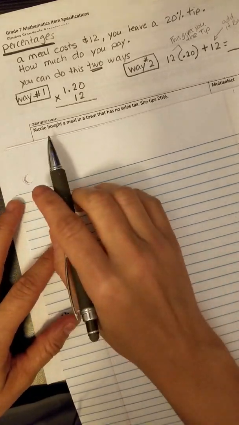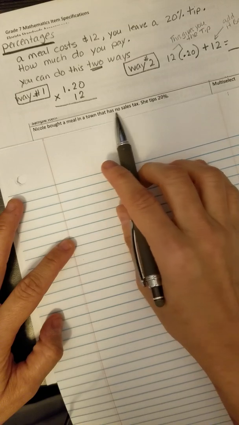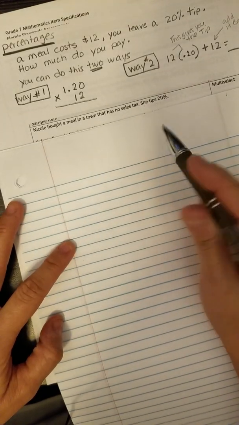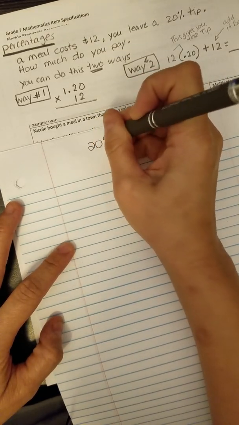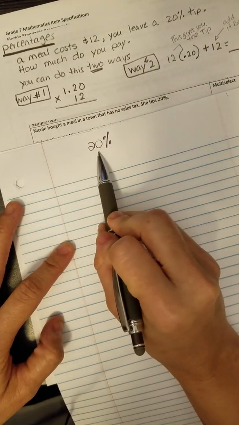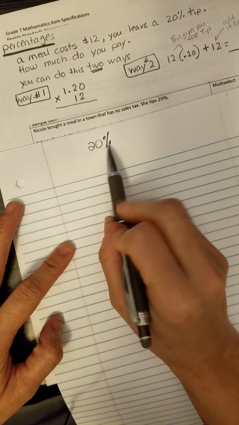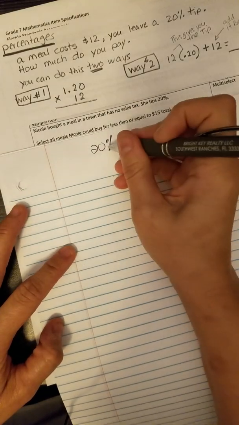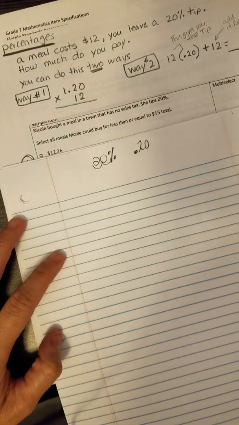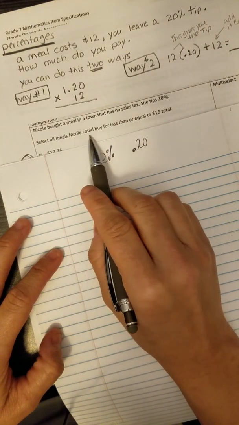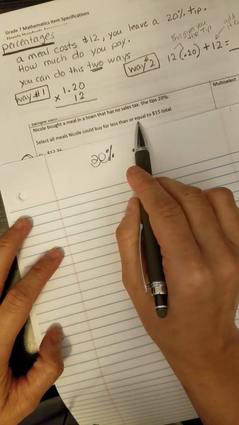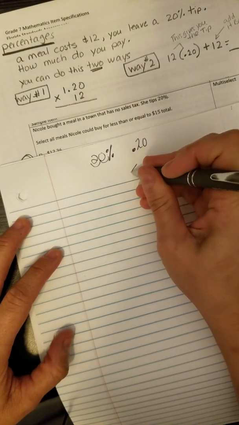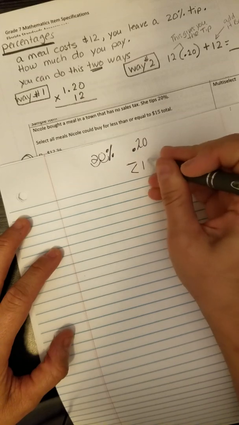Okay, so here it says, Nicole bought a meal in town that has no sales tax, but she has a tip of 20%. She tips 20%. So, first of all, anything with a percentage, go ahead and make it into a decimal form. So 20% is the same thing as 0.20. Okay? Remember, you go bloop, bloop, 2 times to the left. Select all meals that Nicole could buy for less than or equal to $15. So anything that is less than or equal to $15.